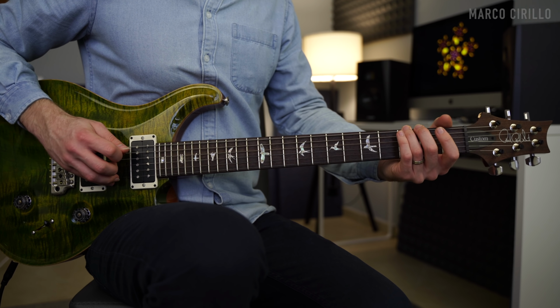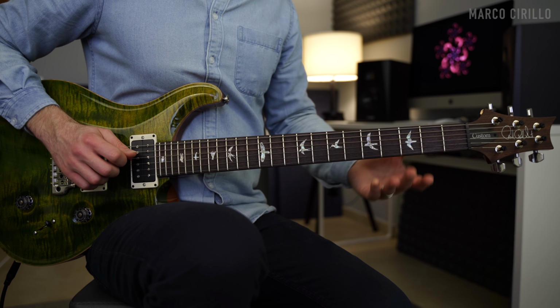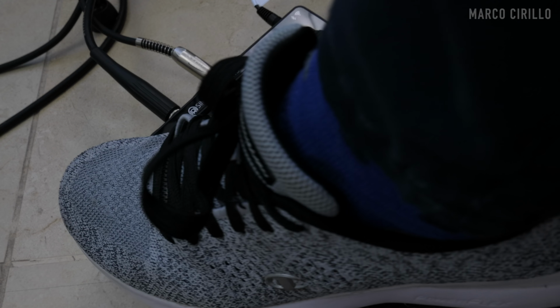Now of course guys, I am using the notes of the G major scale, which is this one. G, A, B, C, D, E, F sharp, and G. Now of course I'm putting together this melodic idea. Playing the notes of the scale up and down is not going to take you anywhere, but if you start with such a simple melodic concept, it's going to open up so many different possibilities. For example, I could use the same melodic concept on just one string. For example, like this.